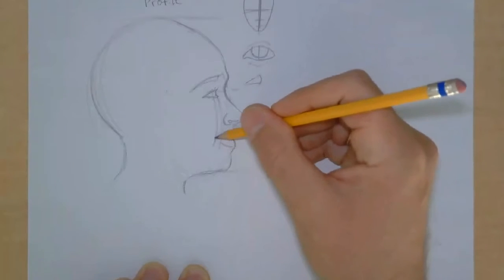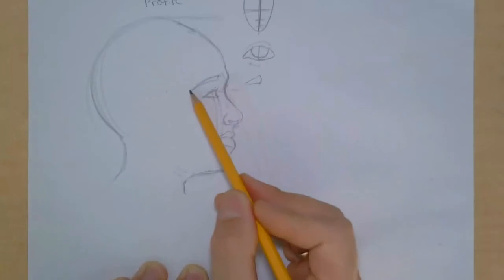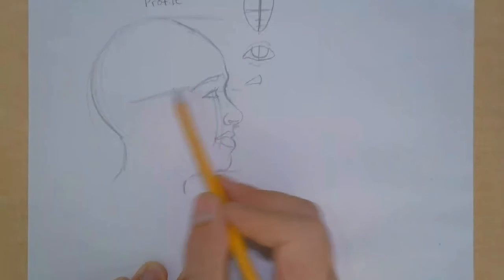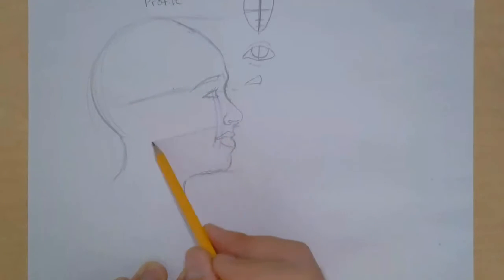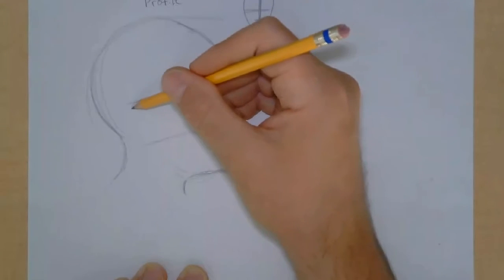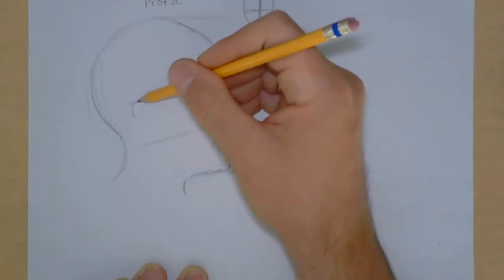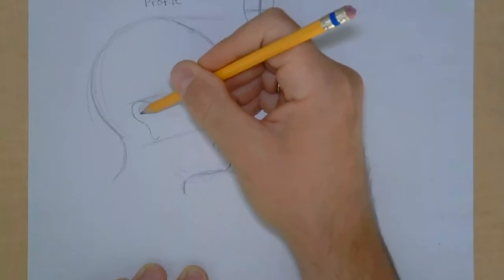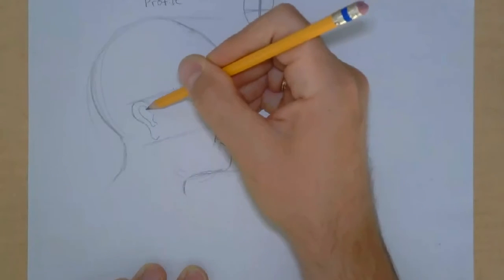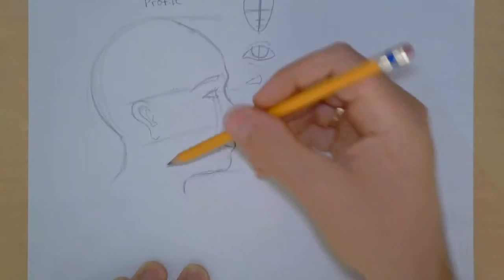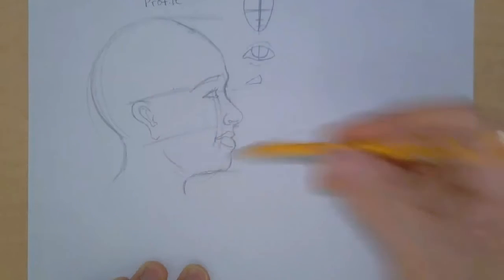Okay, like that. I'm going to draw a line back towards the back of the head, sort of tilted, for the top of the ear. Same with the nose. Okay, and this ear is going to be closer to the back of the head than it is to the face. Okay, so there's more or less a face in profile.